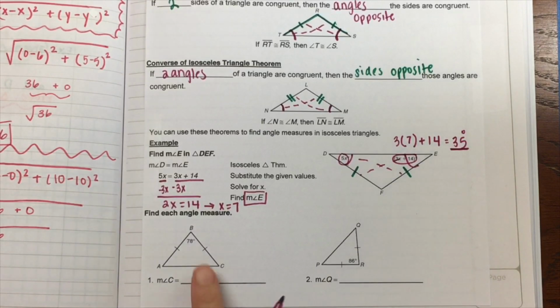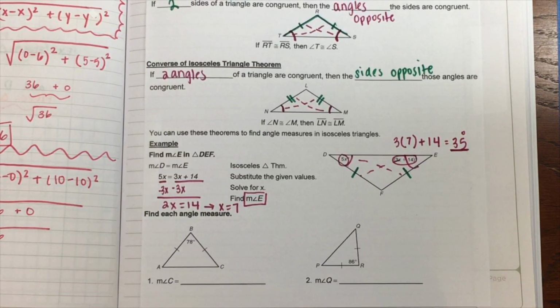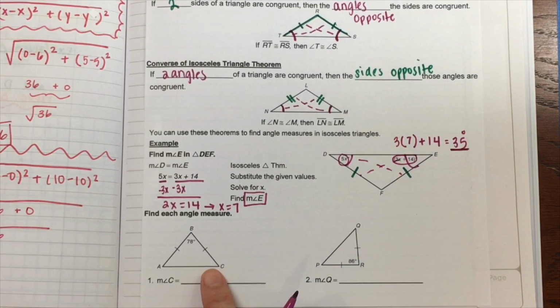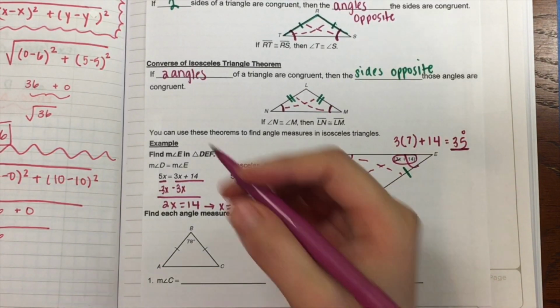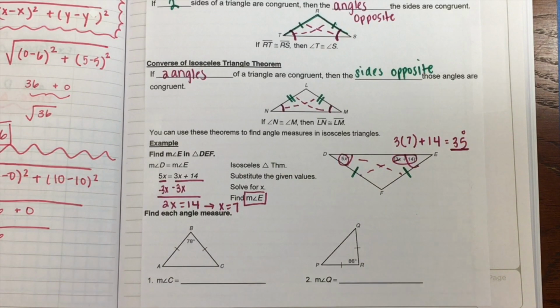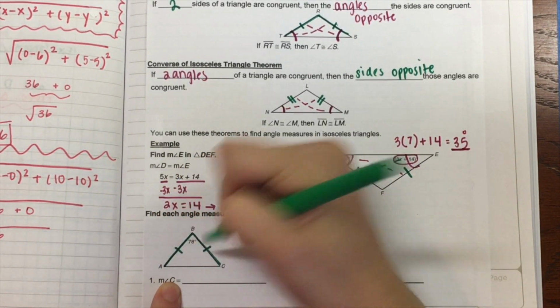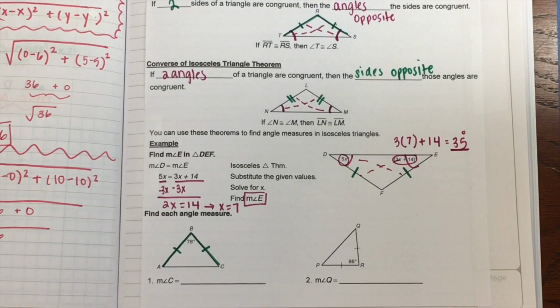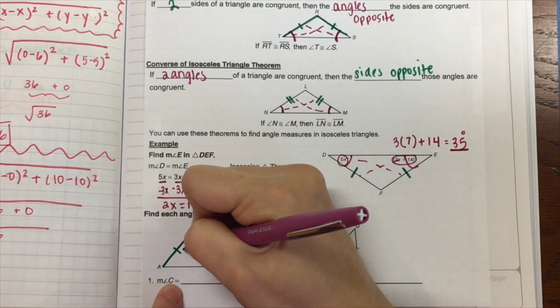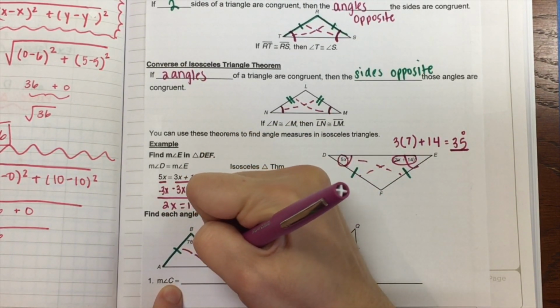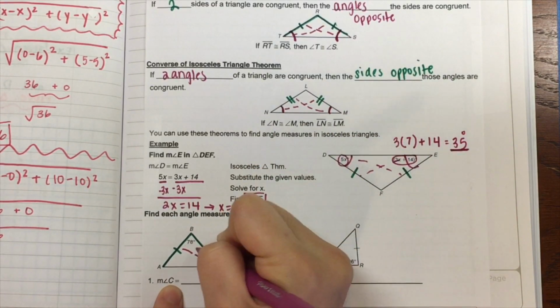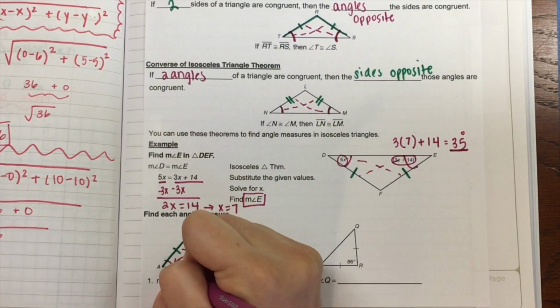Okay, so I'm going to do one more down here where they want you to find the measure of angle C. If you know that this side right here is the same as the measure of this side right here, then you know it's isosceles. And if these two sides are the same, then this angle is the same as this angle.